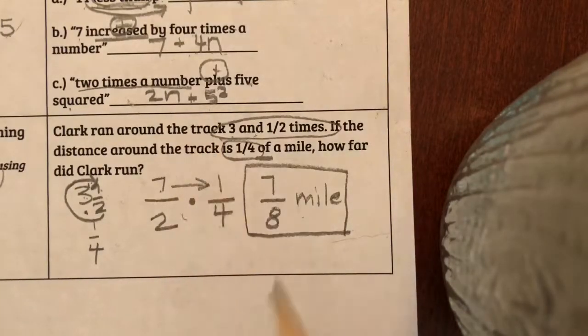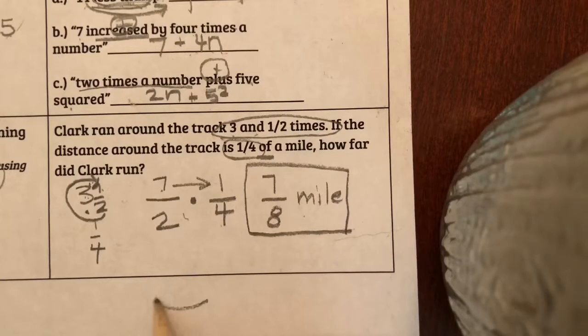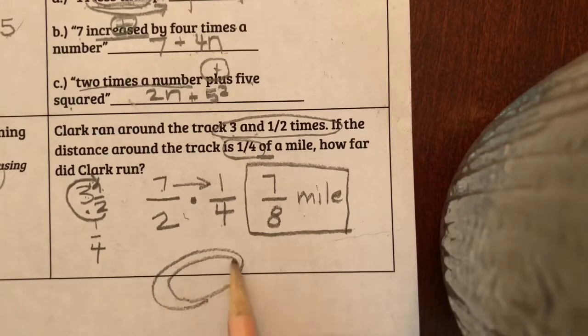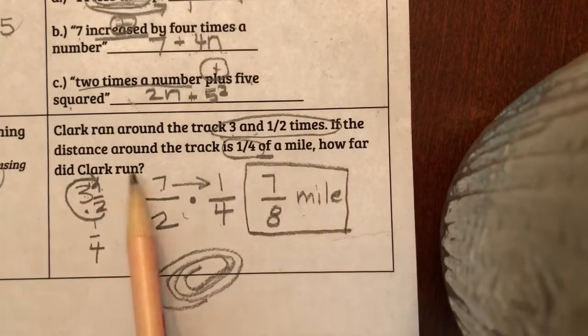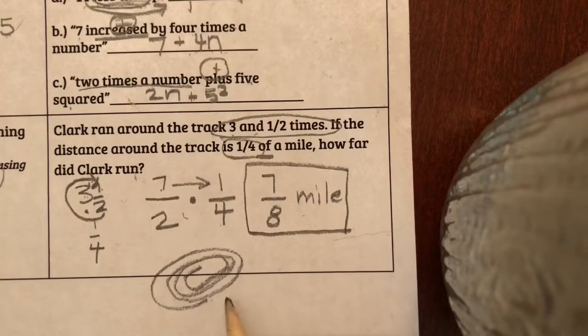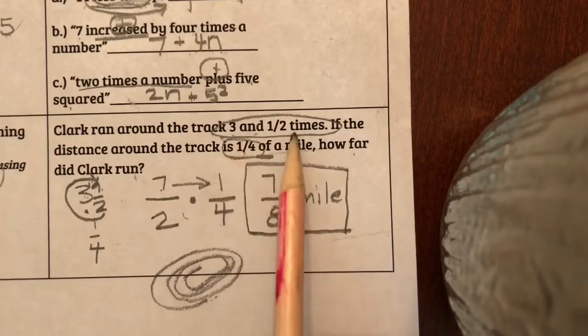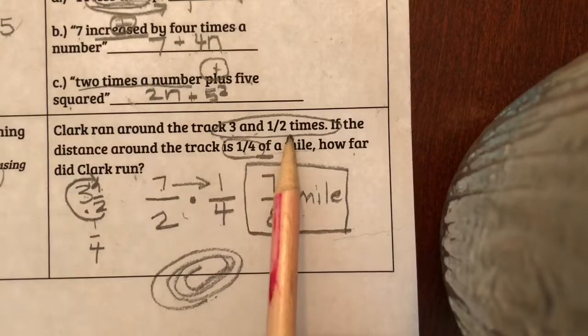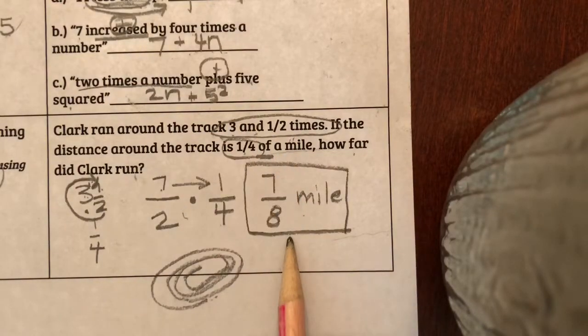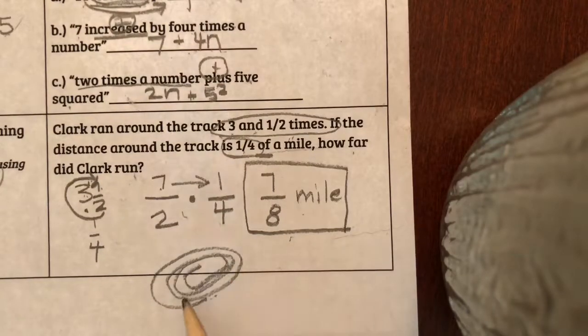Okay, so he ran around the track 3.5 times. So that means it's almost 4 times. If the distance around the track is 1/4 of a mile, how far did Clark run? If each time he's running 1/4 of a mile, in order to run a full mile, he would run 4 laps. Right here, he ran 3.5 times, which lets me know that he's going to run almost a full mile, but not quite. When I look at my measurement here, this is almost a full mile, but not quite. So the likelihood is I've set my problem up correctly.